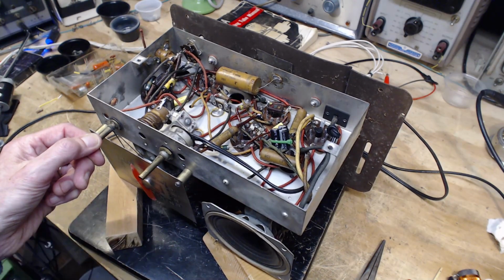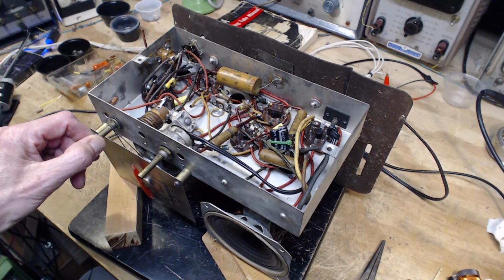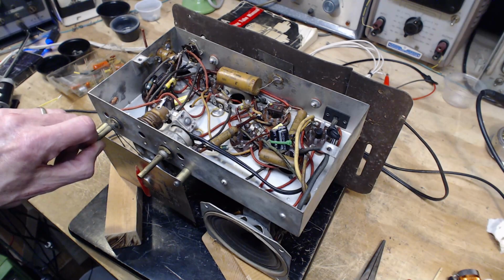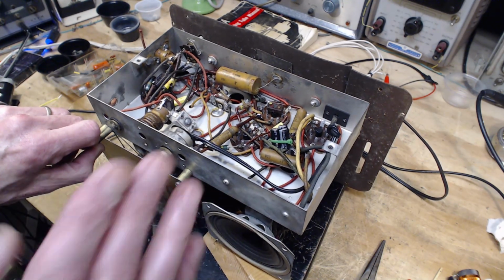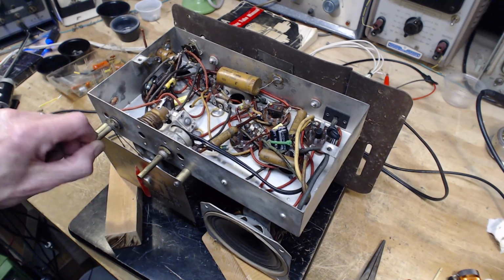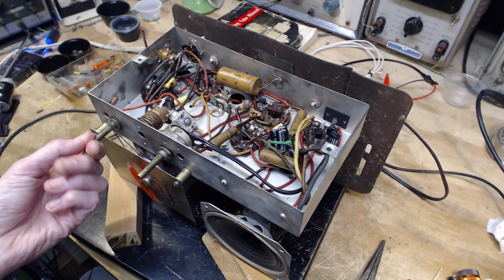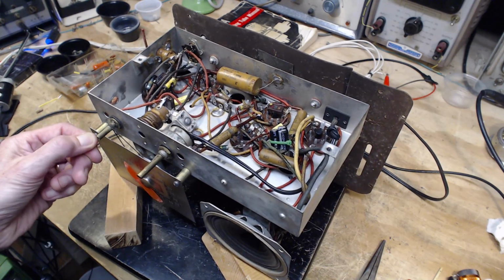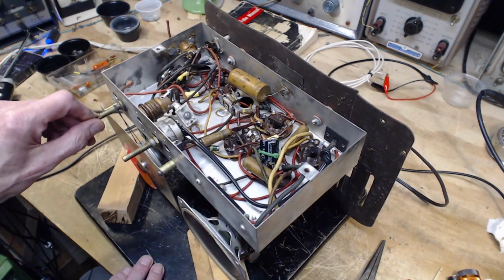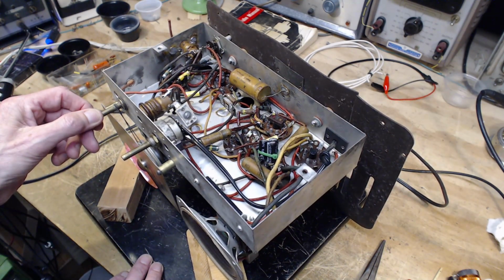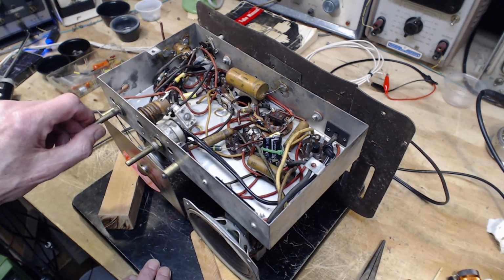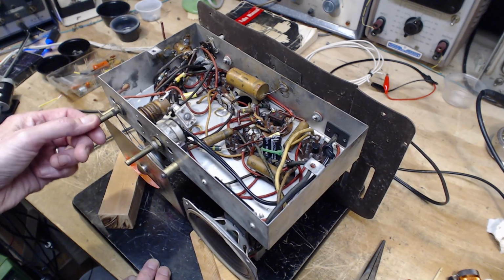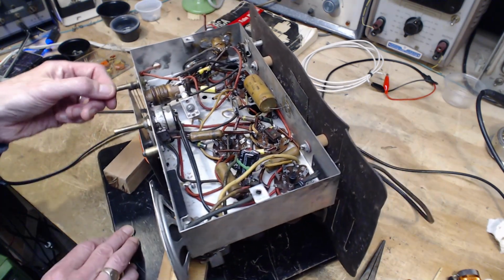Now that has a bit of a garbly sound to it. There's a swooshing as I tune. Shoo, shoo. Let's get a station here. No stations. Not receiving a thing.